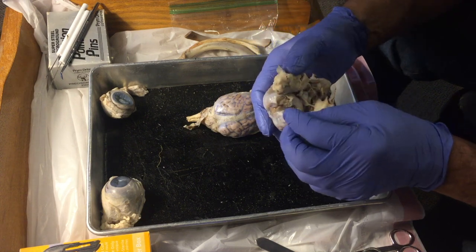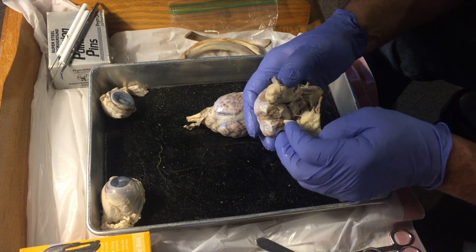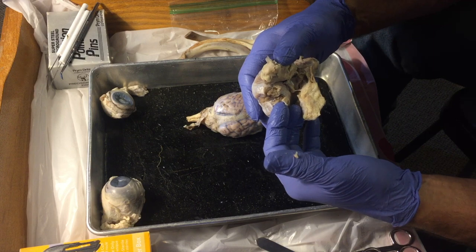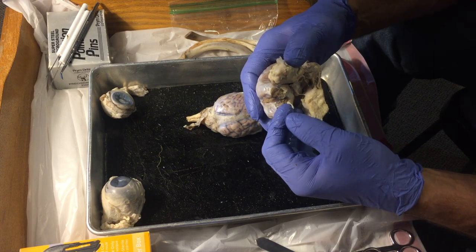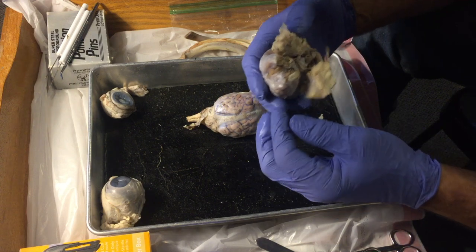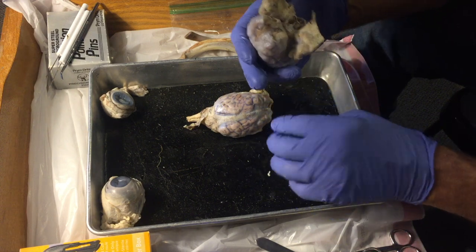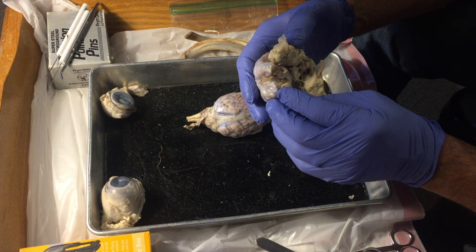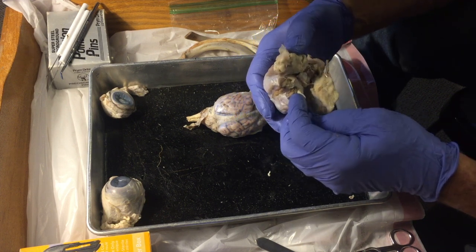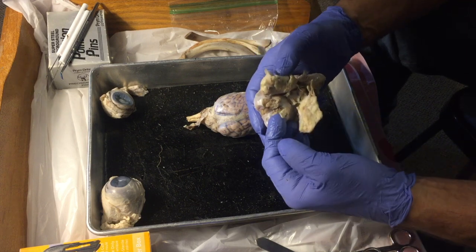First, right here, this is the olfactory bulb. And this part right here would go right into the nasal cavity of the sheep. And I mentioned before that olfaction, your sense of smell, is the only sense that is connected directly to long-term memory. That's why smells can conjure up such a potent memory. So right there is one.